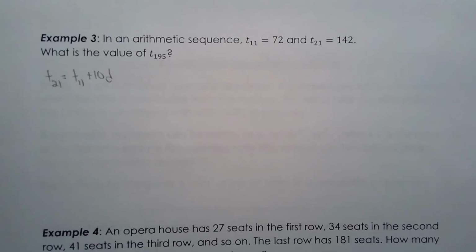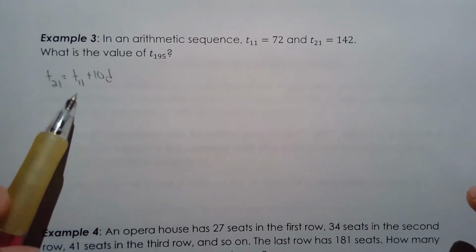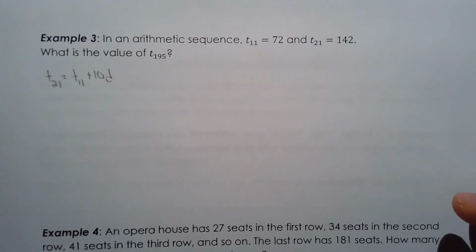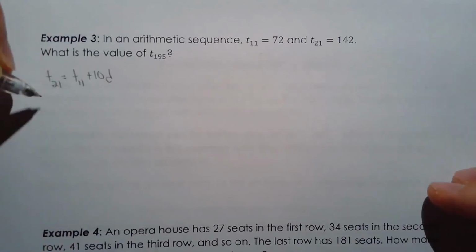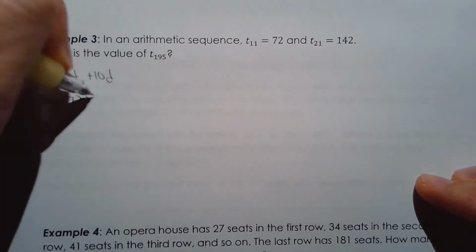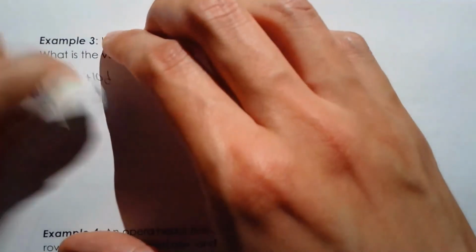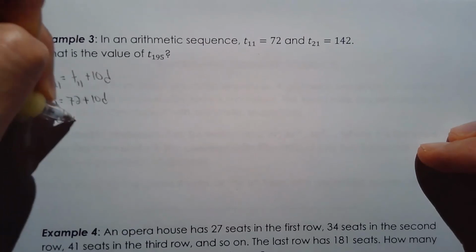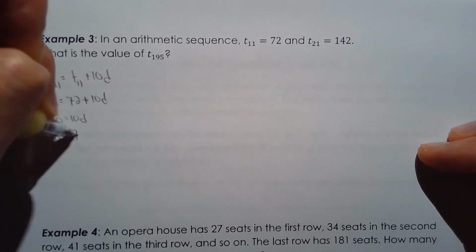When I think of an arithmetic sequence, I think of a train. I'm going from one bus stop to another bus stop to another bus stop until I reach the destination I want. So anyways, I'm on the 11th term. I need to get to the 21st term, so I add 10 times the common difference. Since I know the 11th term and the 21st term, I can solve for the common difference rather easily. Okay, so let's subtract 72 from both sides. So d is 7. Perfect.